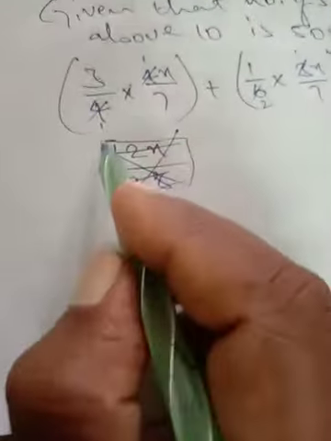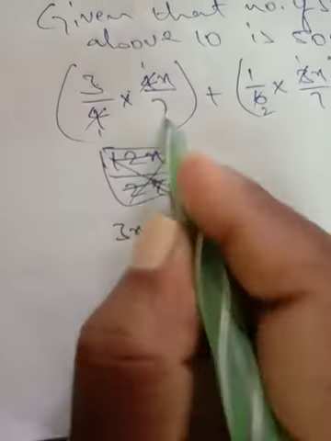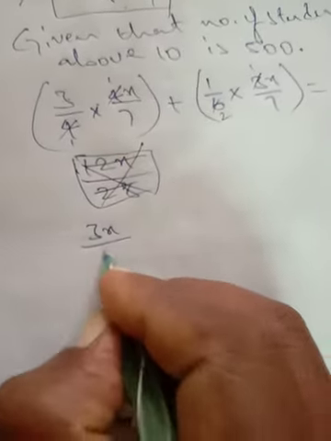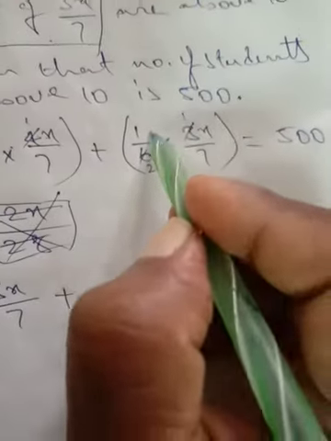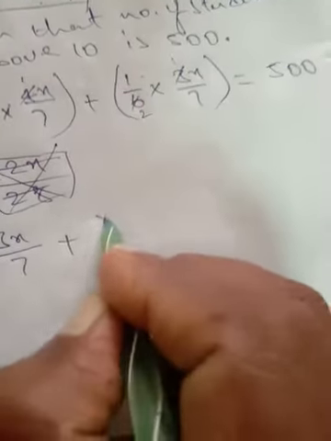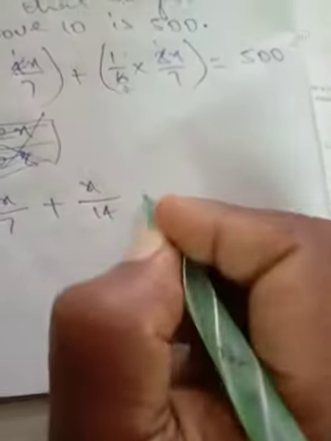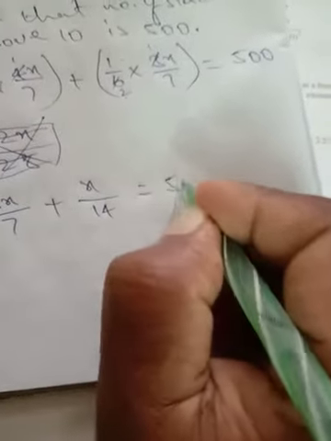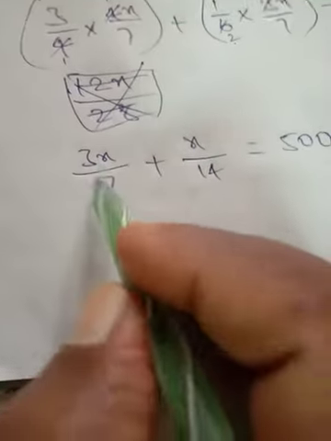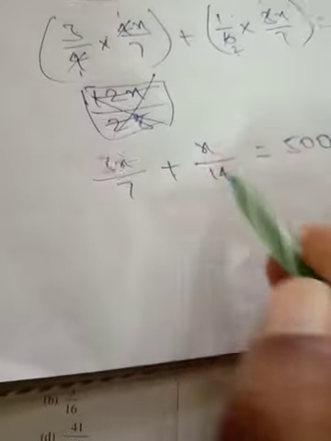But on the numerator side, you will get 1 into 7. It is 7. And you have to add it here. 1 into 1x is 1x only. 1x means simply x. 2 into 7 is 14. Okay. Here you will have 500 on the right hand side. So now 3x by 7 plus x by 14.